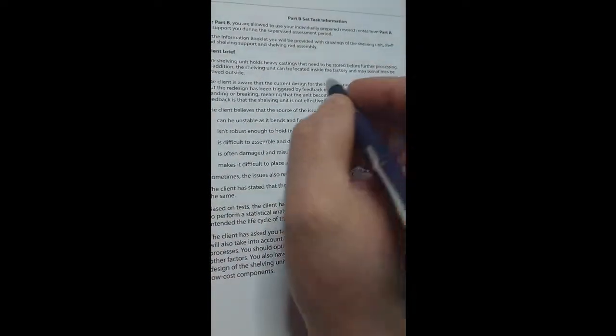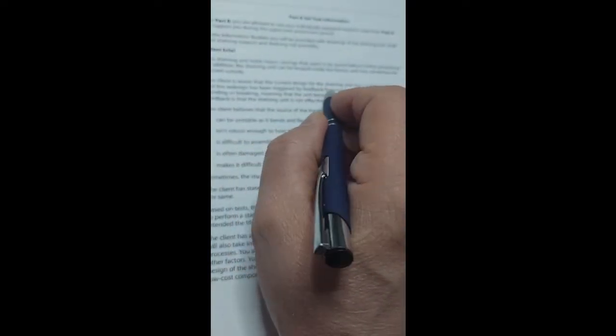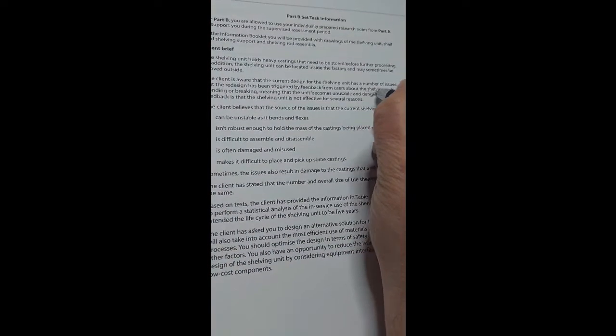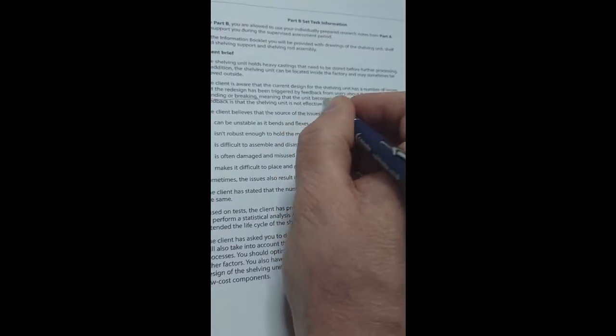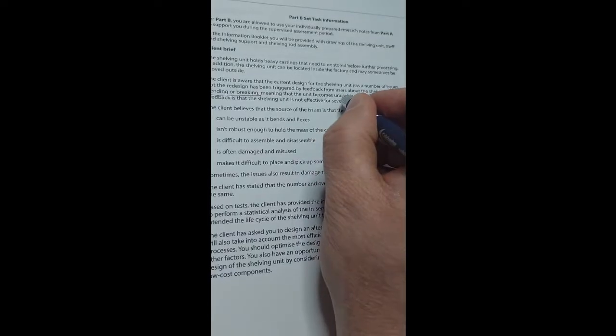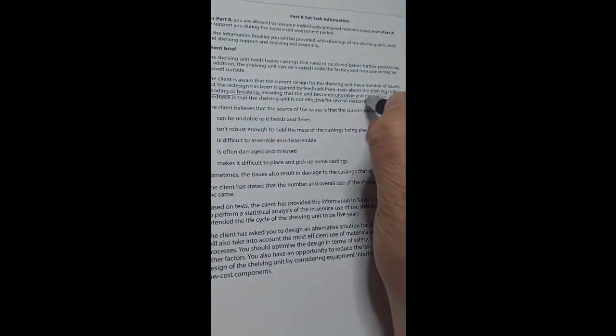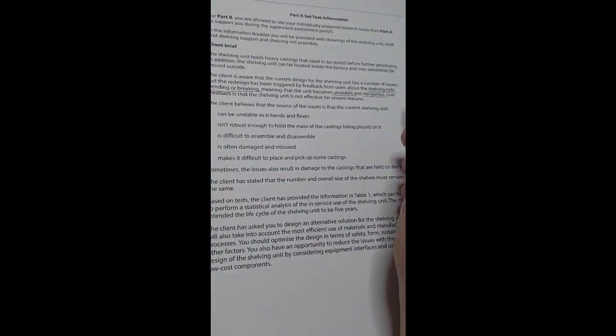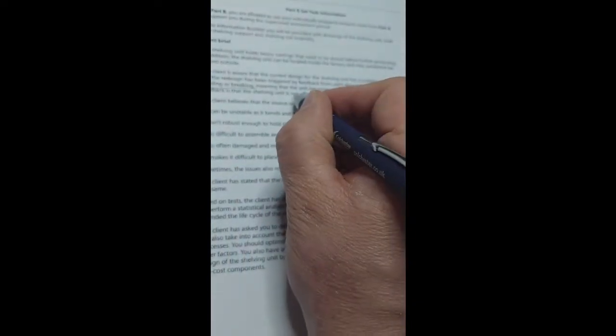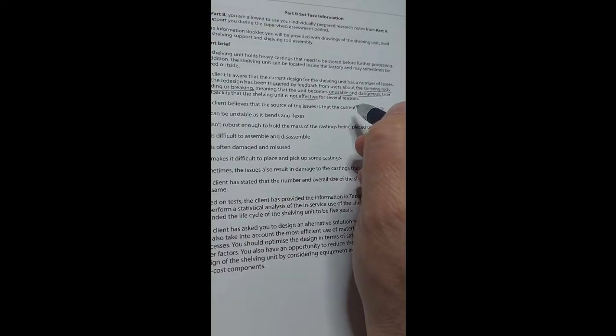So just looking at that bit there, we need to make sure we underline this. But the redesign has been triggered by the feedback from the users about the shelving rods bending or breaking, meaning that the unit becomes unstable and dangerous. So just underline those ones there. User feedback is that the shelving unit is not effective, and for several reasons. And it comes up with a list here.